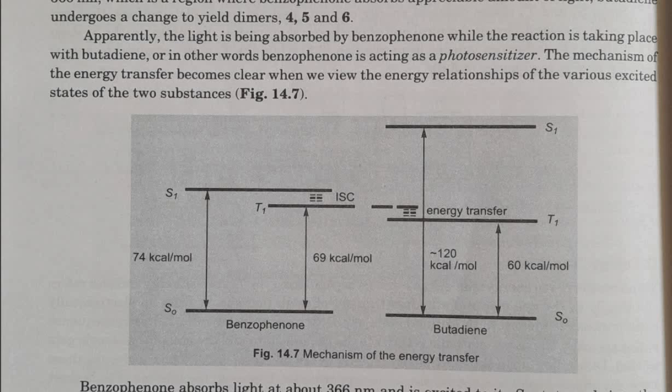Now triplet, here energy transfer, T1, 60 kilocalorie per mole. So S1 to S0 in the case of butadiene. So in the mechanism of energy transfer, you will understand how benzophenone transfers its energy to butadiene.